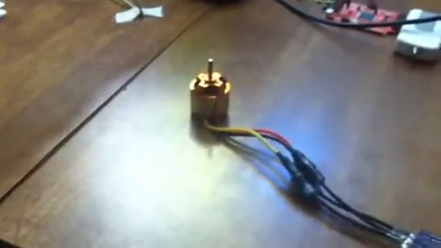Now we'll go ahead and show you on the motor. It runs. And that's how I program my ESC.